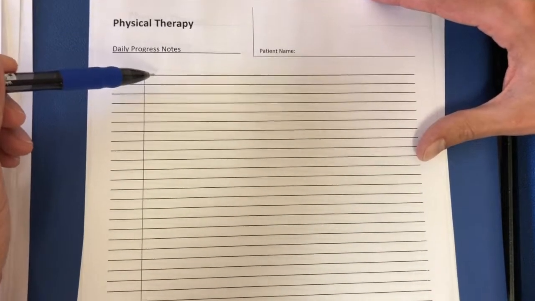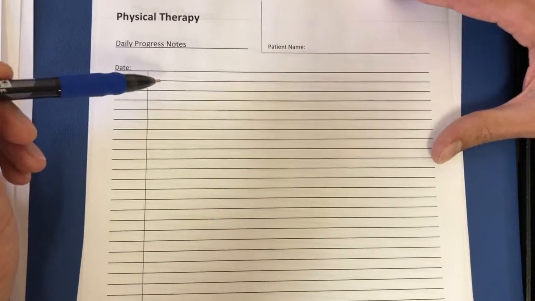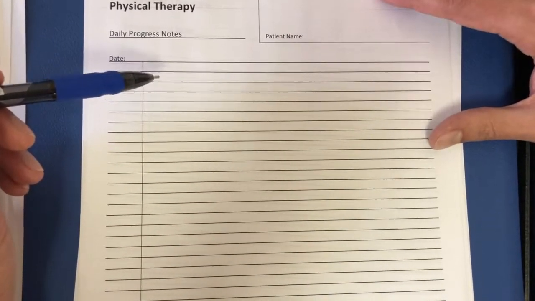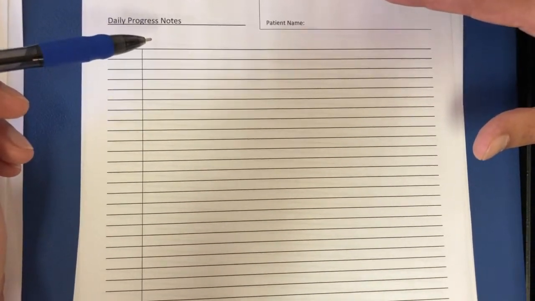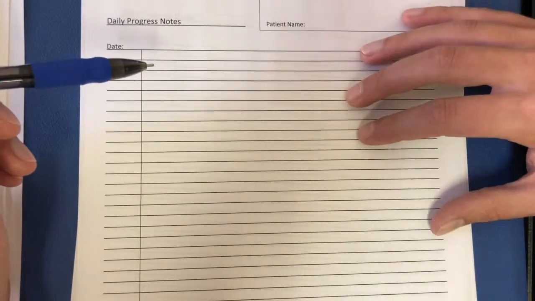So try and be efficient with your words. You want to make sure that you're mentioning everything that's important, but you also don't want to be giving too much added information and then just word vomiting on this paper. So bullet points work really well, getting concise and to the point, your subjective, objective, assessment and plan.